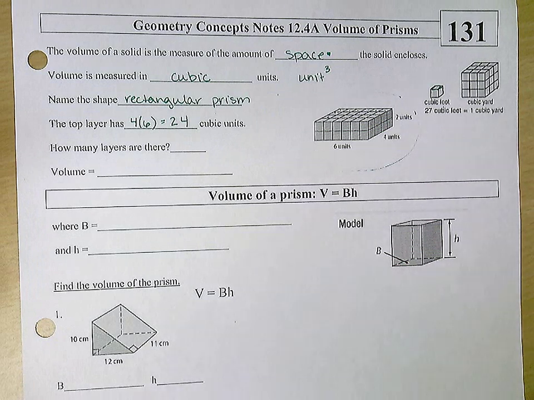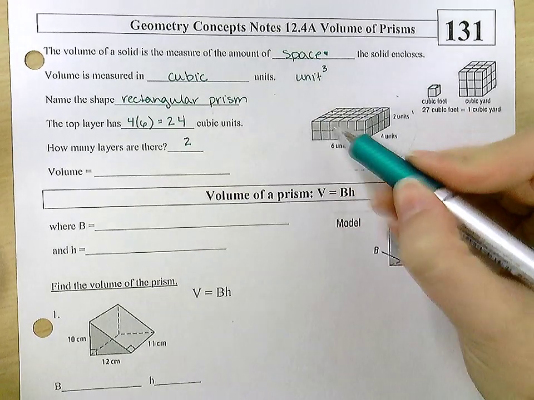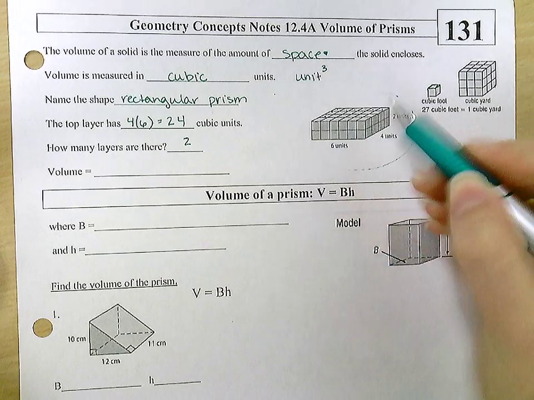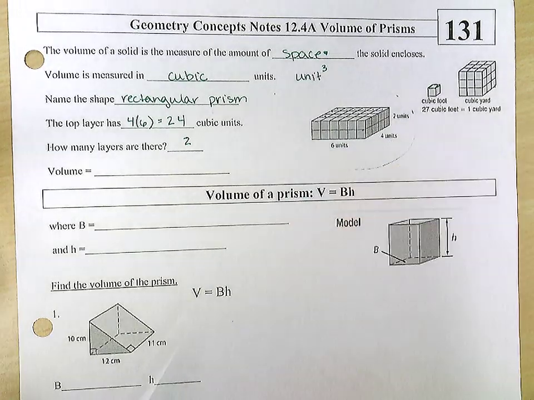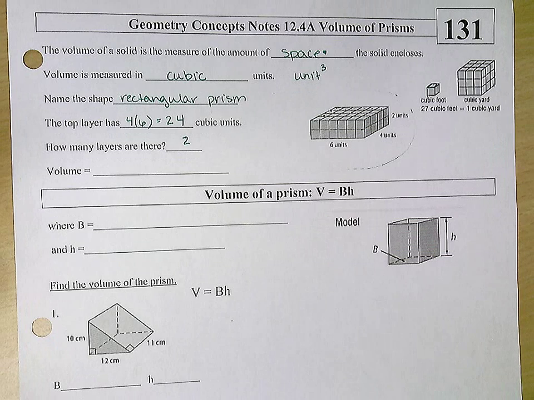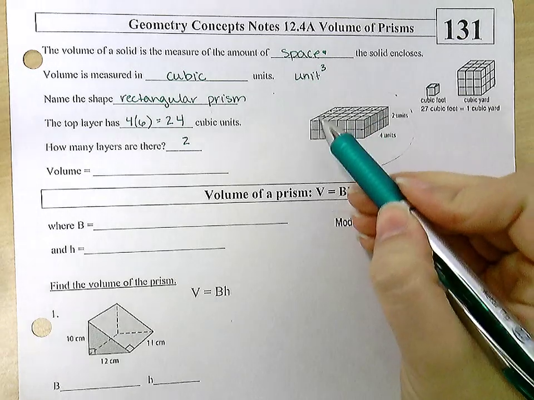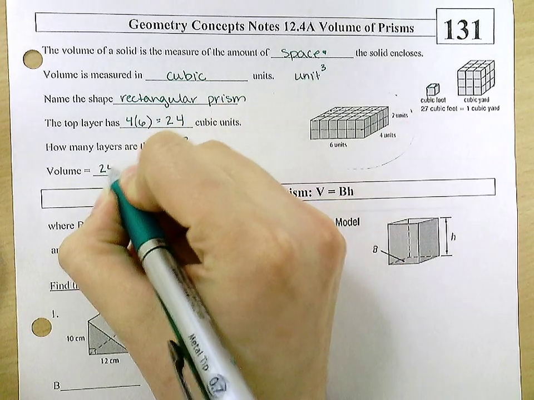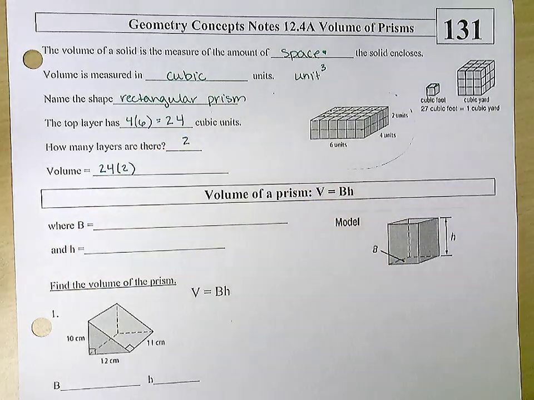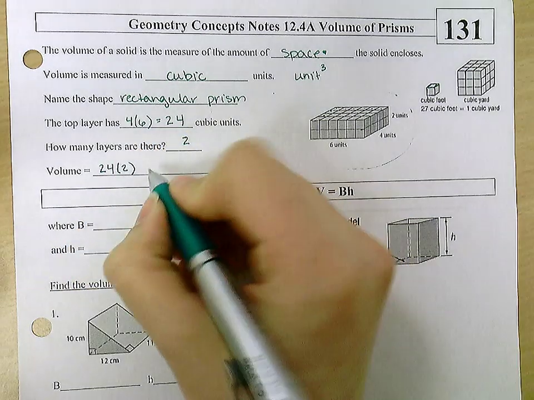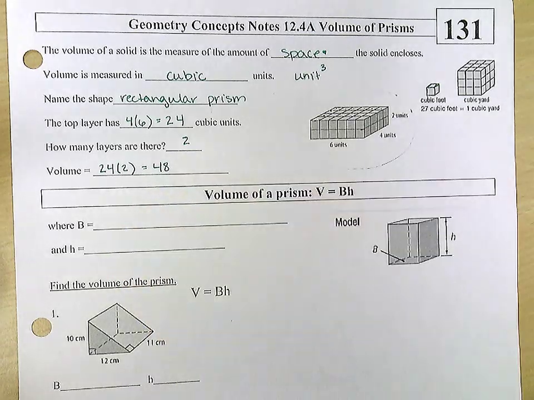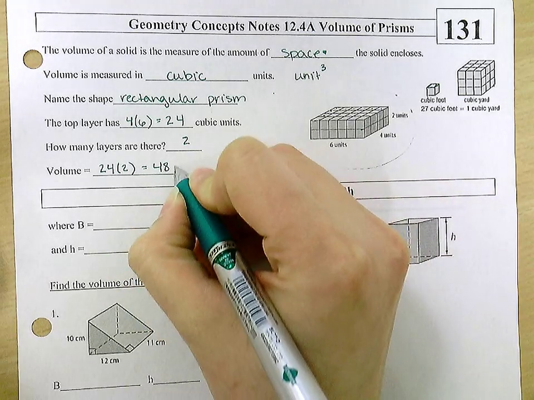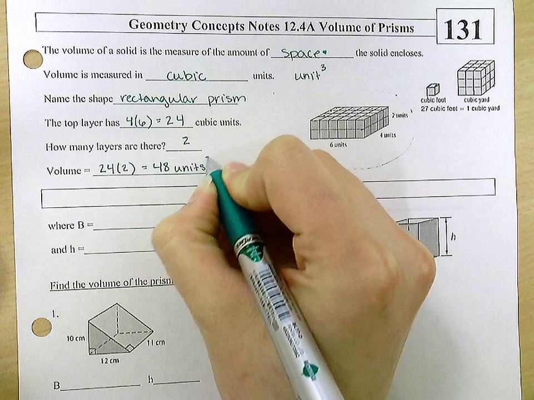Now, how many layers are there? There are 2 layers. I have 1 layer here, that was that top layer, and I have a bottom layer. So to get the volume, all I have to do is take that top layer of 24 and multiply by 2, since there are 2 layers. So that is 48 units cubed.